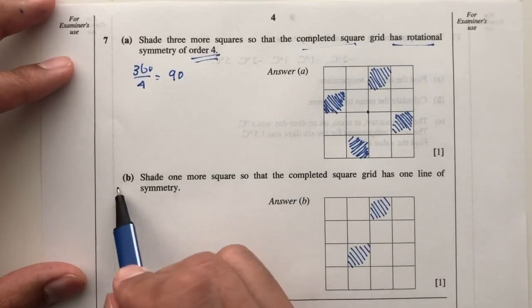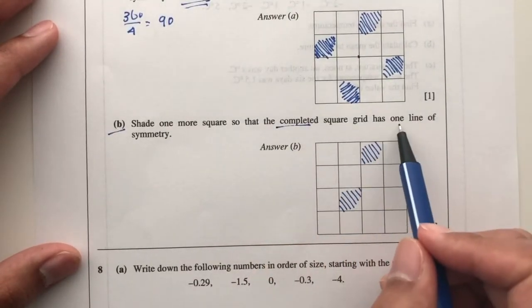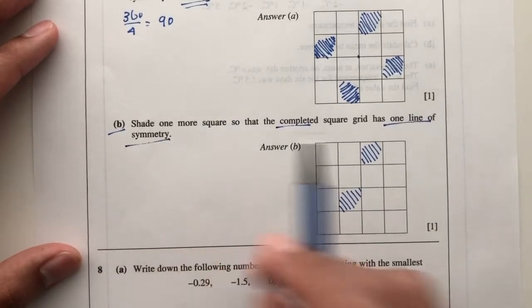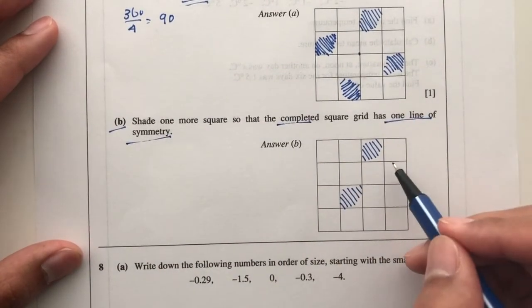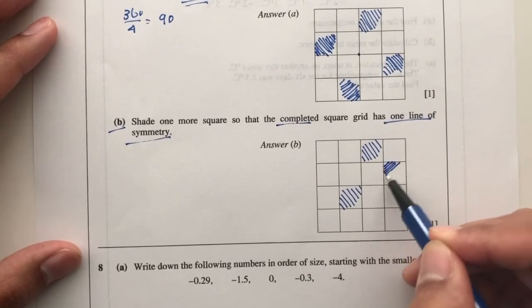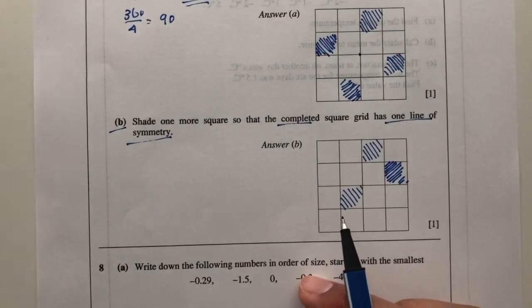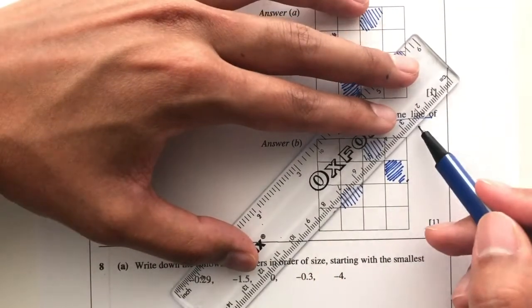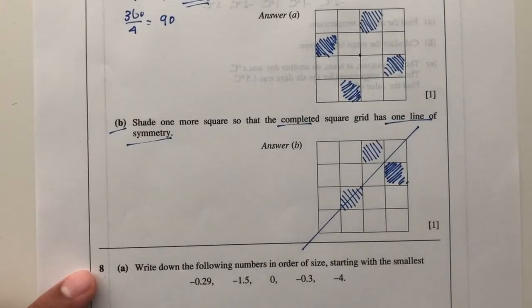Now part B, shade 1 more square so that the completed square grid has one line of symmetry. So one line of symmetry will be on this side. As you can see, you have to shade this one here so that it has one line of symmetry. The line in question will be this line. Okay, so that will be your answer for question number 7.